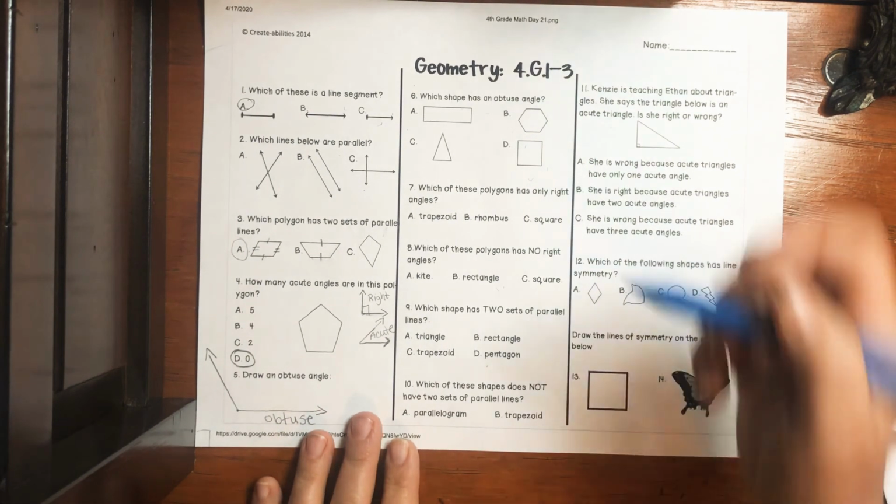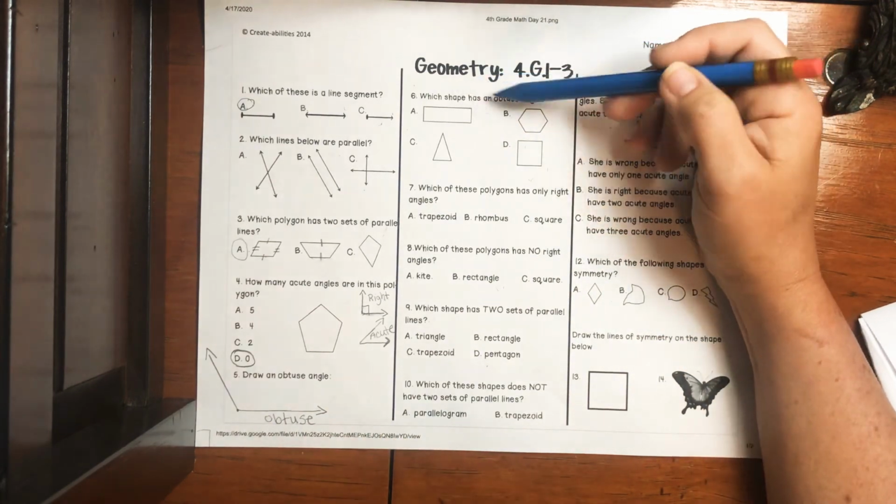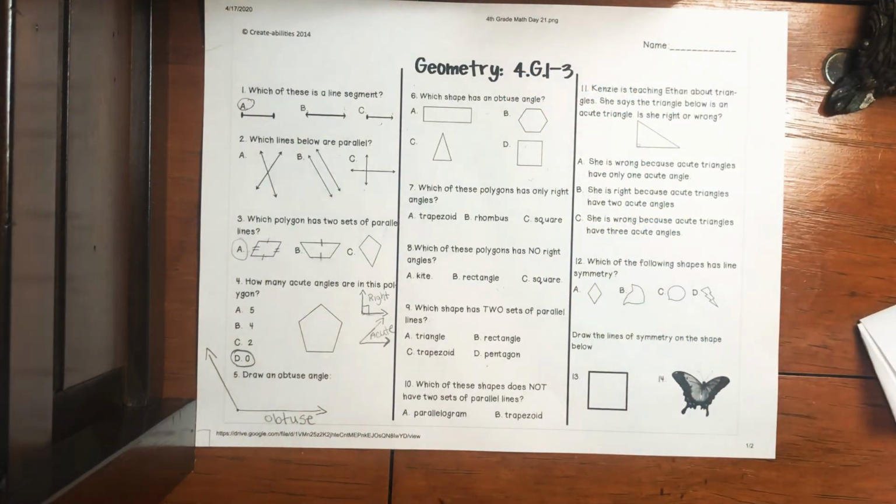Shift up to number 6 up here in the middle. Which shape has an obtuse angle? I'm going to let you do that one yourself because I just gave you the tools to be able to test it using the corner of a piece of paper. Remember, obtuse is greater than 90 degrees.